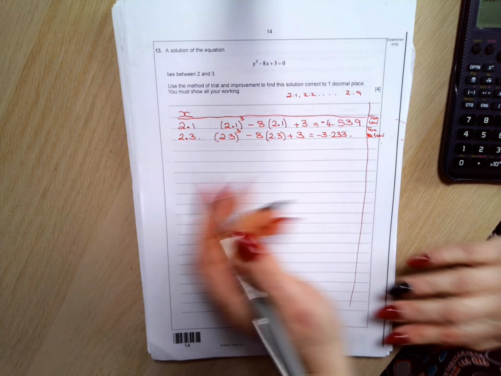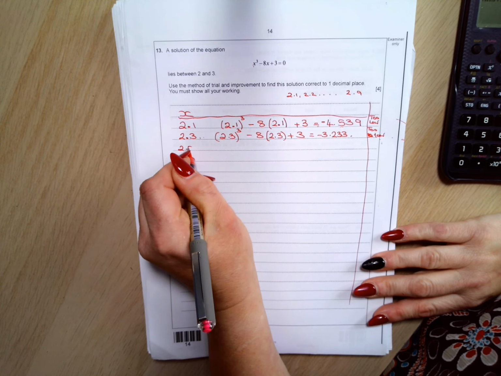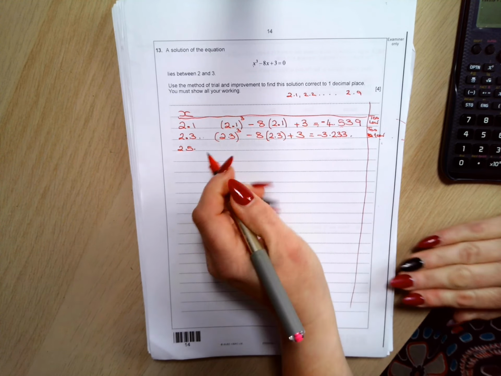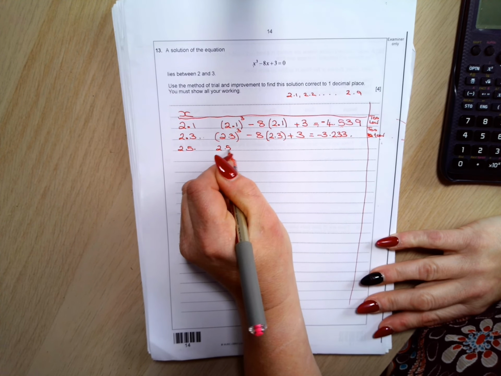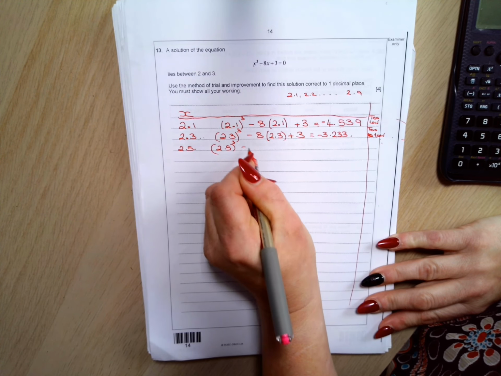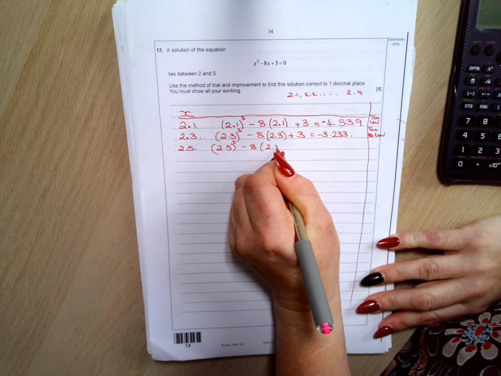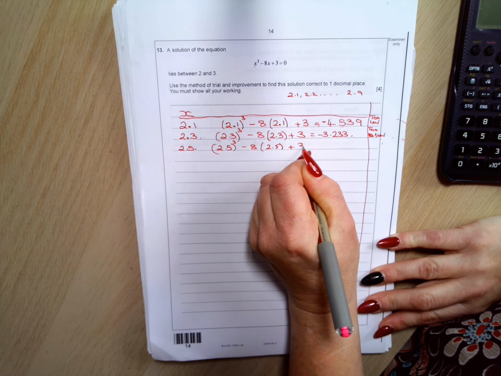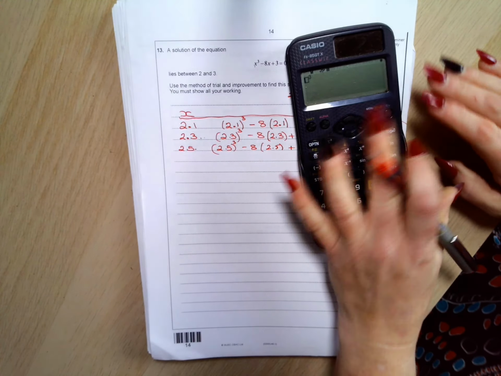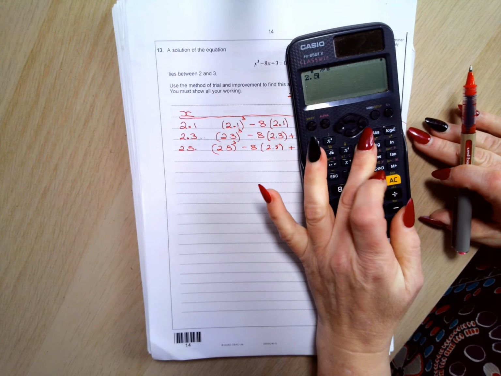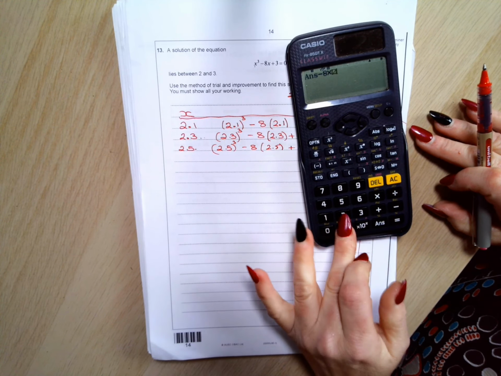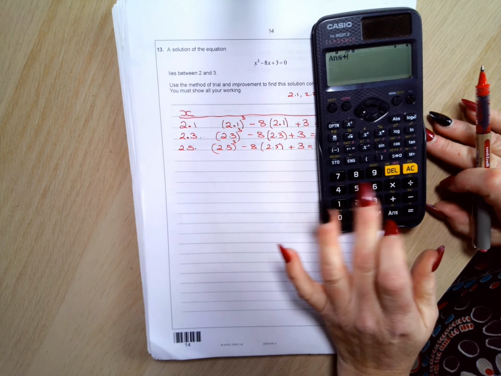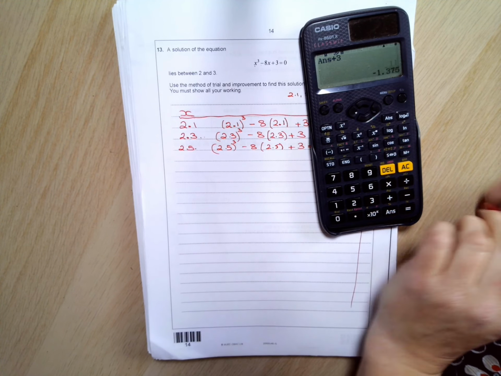Right, so if that's too low, I'm now going to try 2.5. Because if I'm too high, I'll do the one below it. So again, I'm going to write 2.5 to the power of 3, take away 8 lots of 2.5, because that's the value, and then plus 3. So I'm going to put that in again, 2.5 to the power of 3. And I always just do equals, don't need to. I'm just trying to do this quickly without making too many errors.